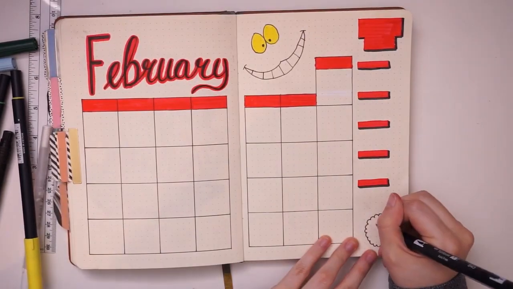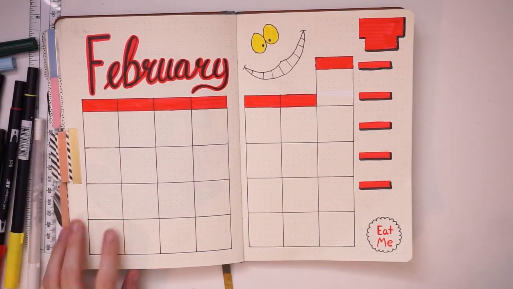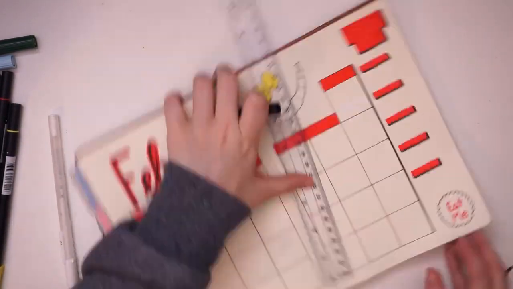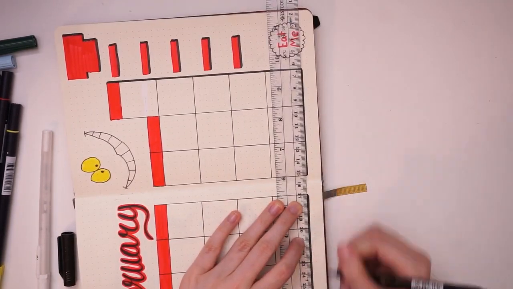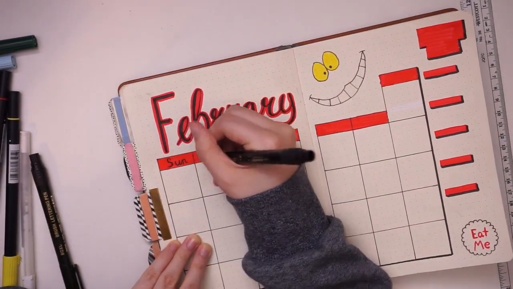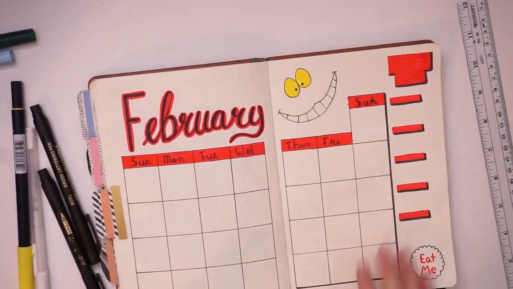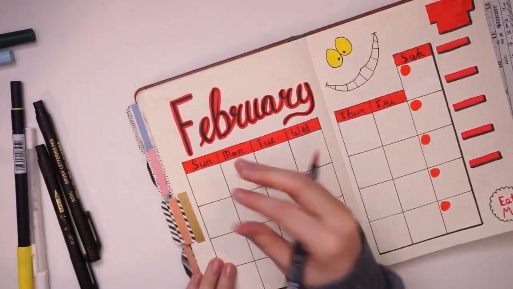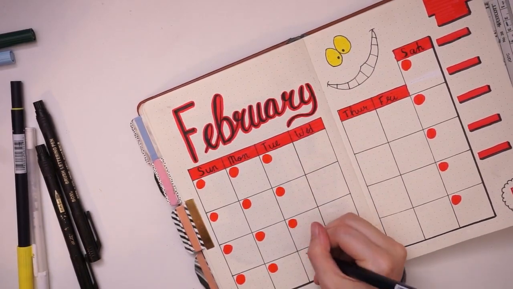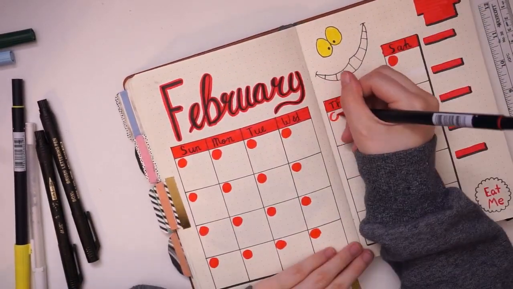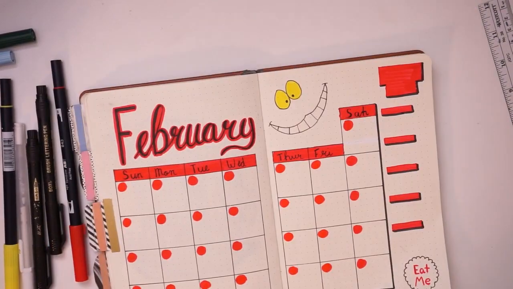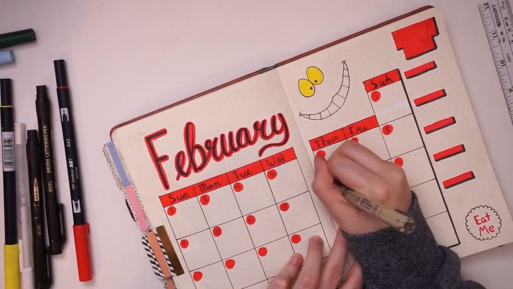And yeah, for the dots that you're going to see on the calendar and throughout the weeklies, I probably could have done different shapes, like the hearts or the diamonds. I just didn't think of it while I was drawing this. But this is basically just the same kind of layout that I do every month.